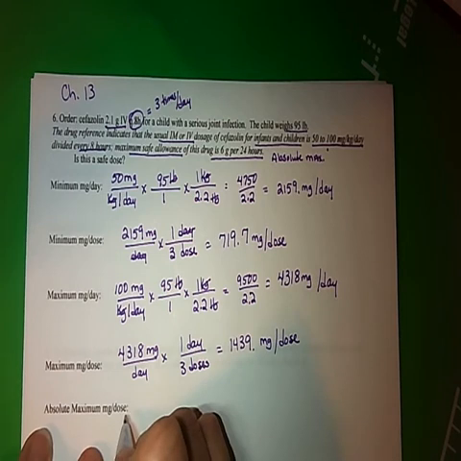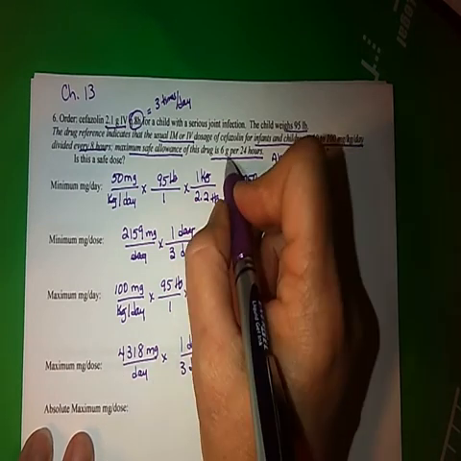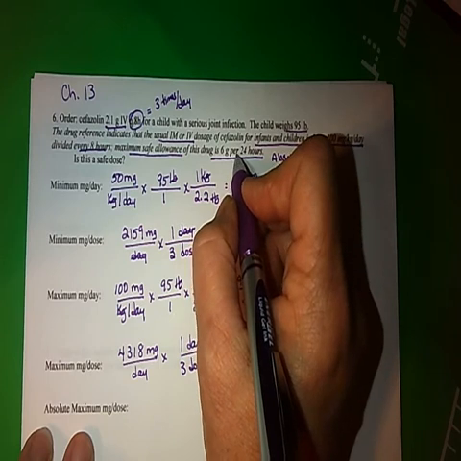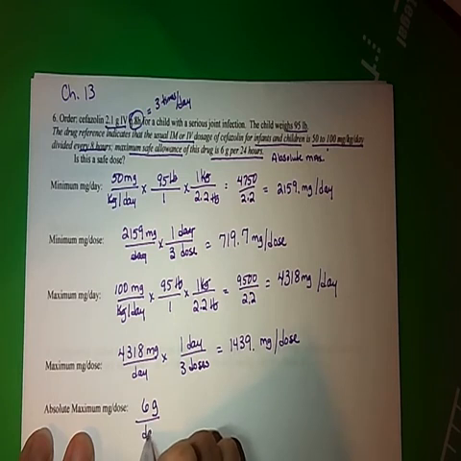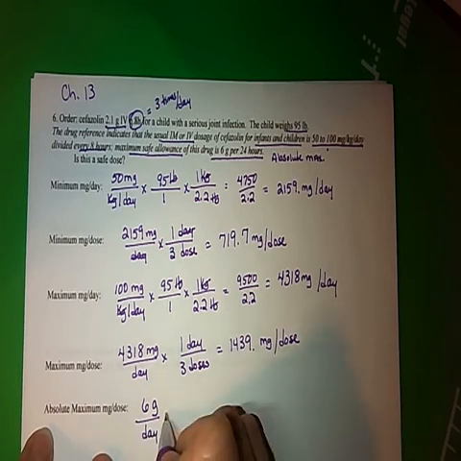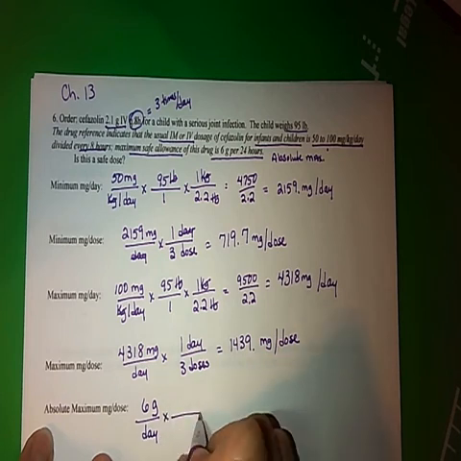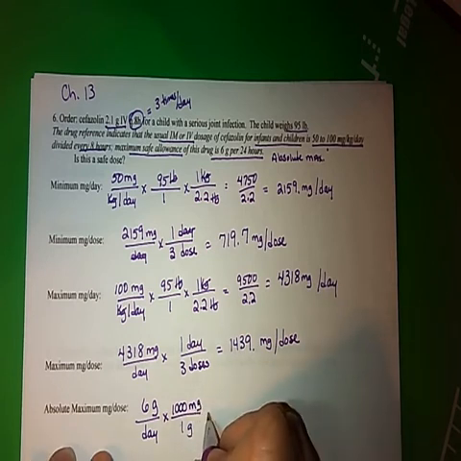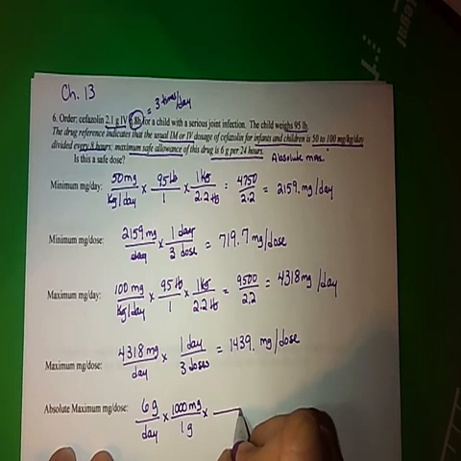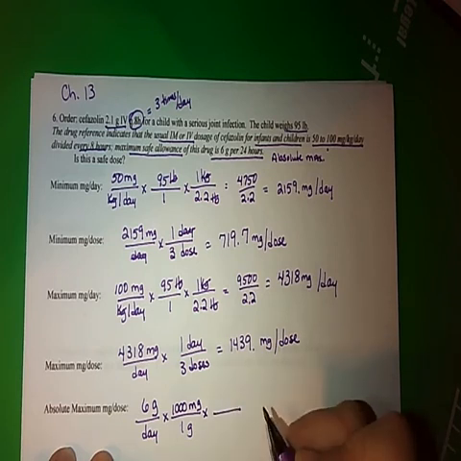And then the absolute maximum is 6 grams per 24 hours. So 6 grams per day, because 24 hours is a day, times 1 gram, 1,000 milligrams, times the child's, no, because that's just the maximum.